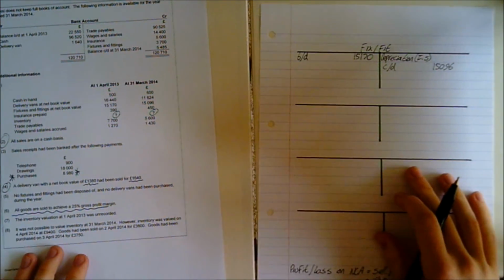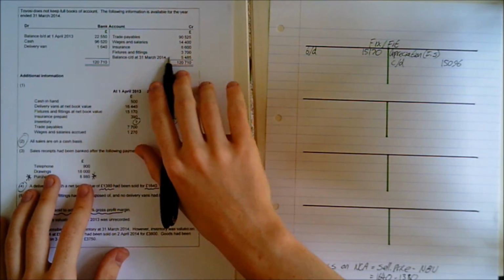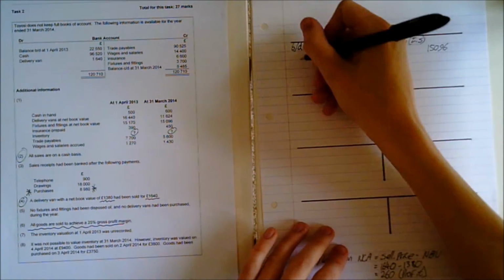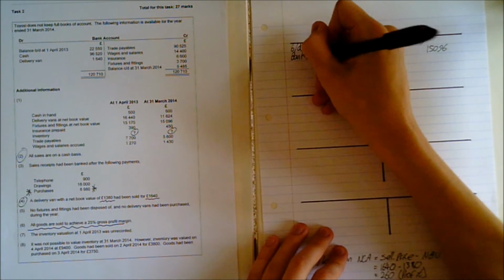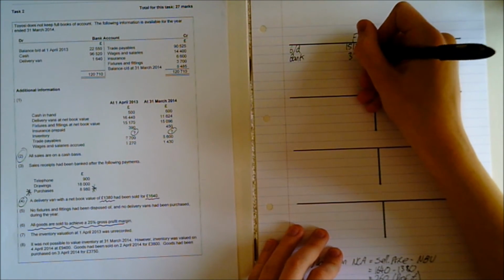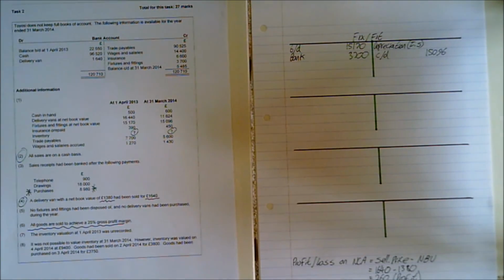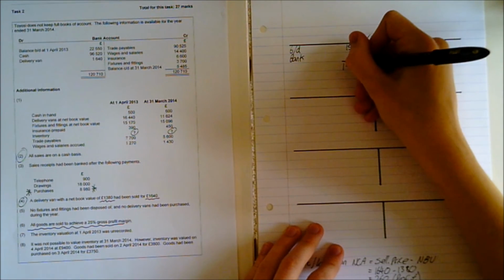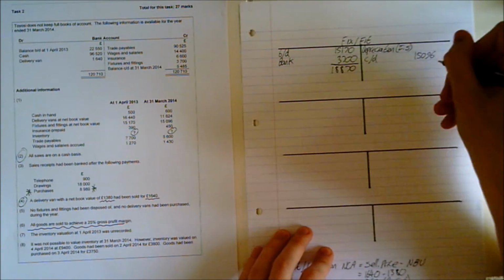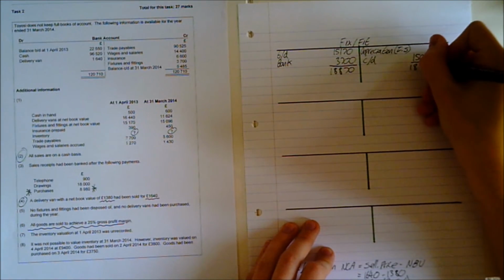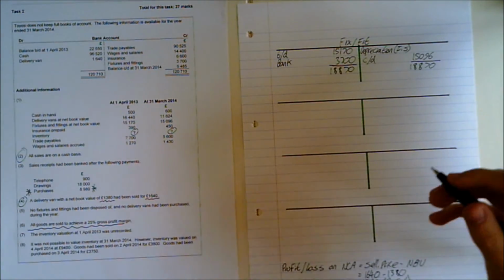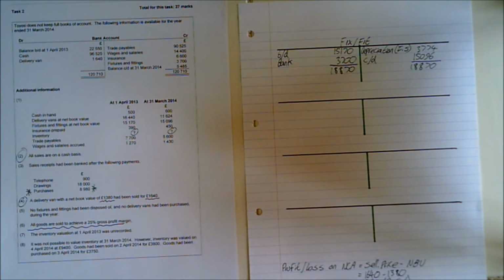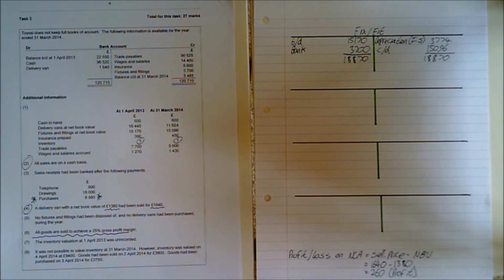However, if you look at the bank account, we've purchased some. Money has come out of our bank account. Therefore, we've purchased some. So I'll just put here bank, and that's going to be 3,700. We've purchased some fixtures and fittings. So that side will now come to 18,870. So therefore this side will also equal 18,870. And now simply I can just find out my depreciation figure, which is 3,774. So that'll be the expense in the income statement.